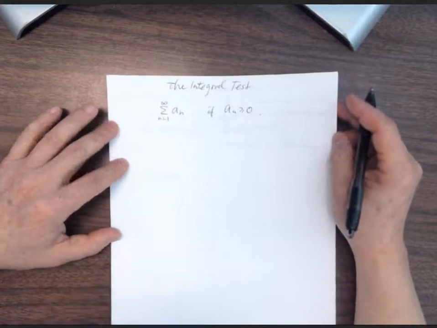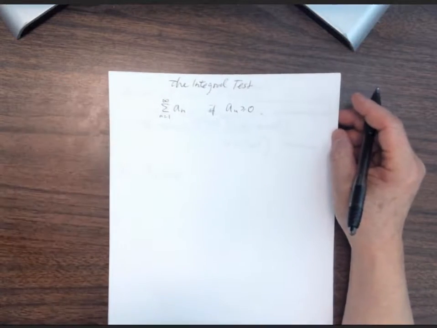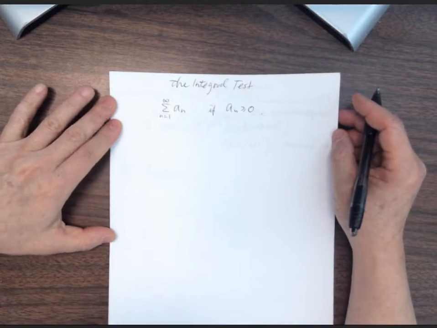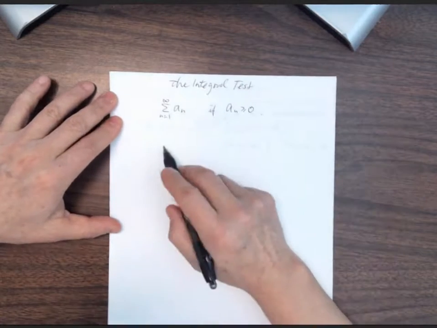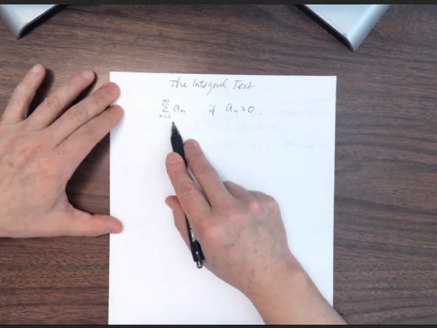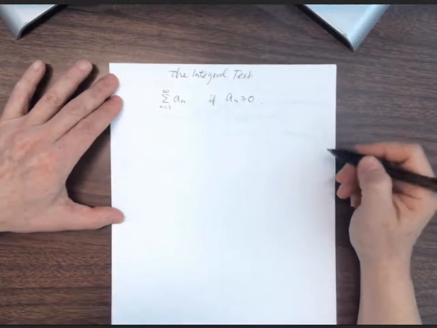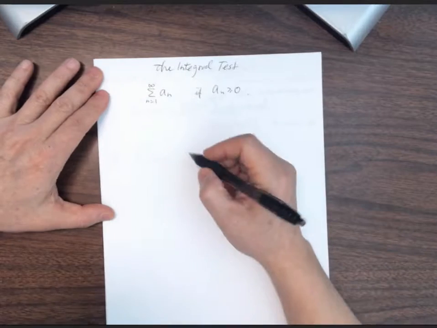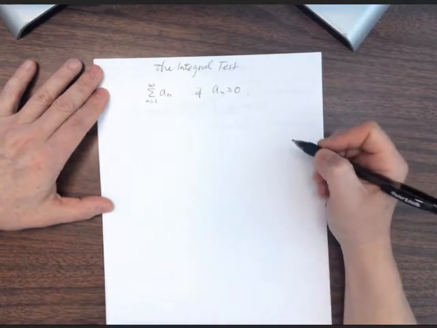We're going to use what's called an integral test to check convergence or divergence of such positive series. Let's first have some idea how we come up with this test.